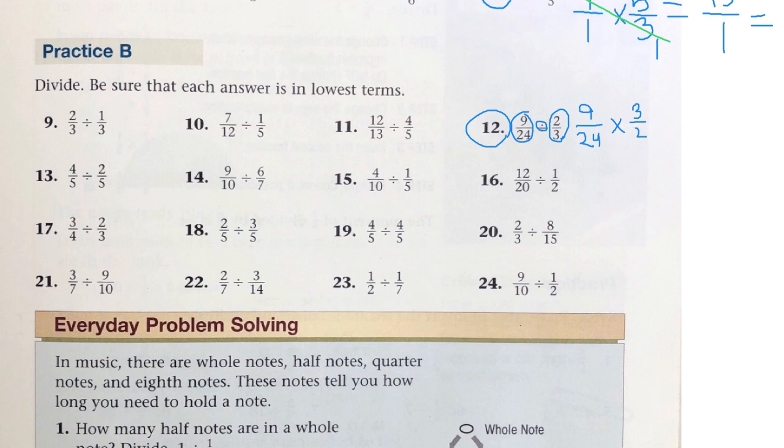Can we cross cancel? Well, 9 and 2 do not have a common factor, but 24 and 3 do. 3 goes into 3 once, but 3 goes into 24 8 times. Now multiply. 9 times 1 is 9. 8 times 2 is 16. And there's our answer.